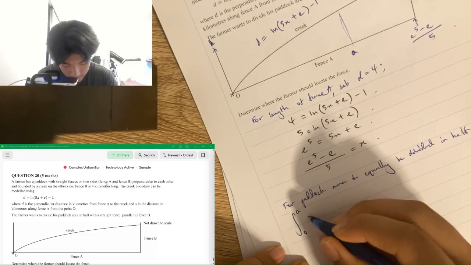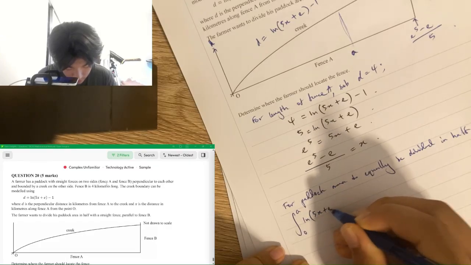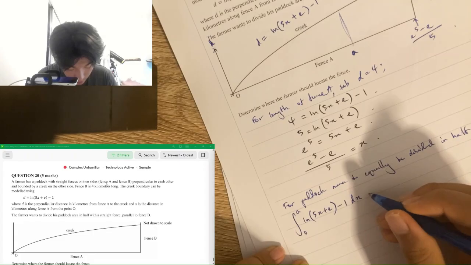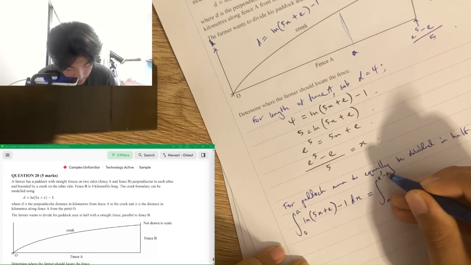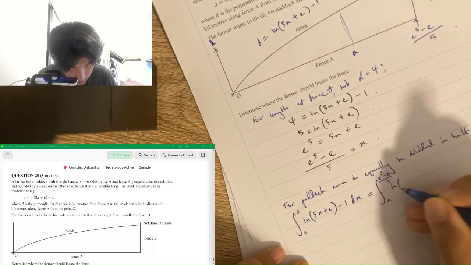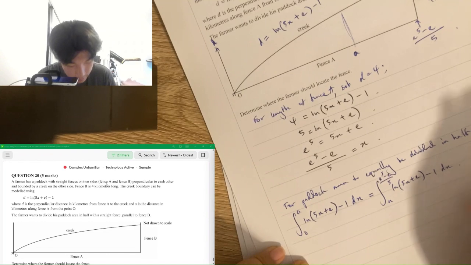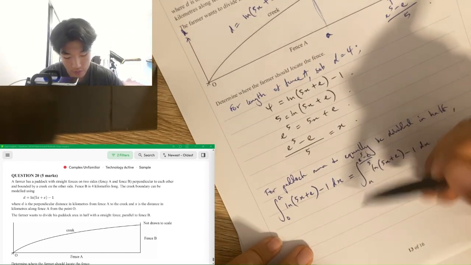Zero to a of ln of 5x plus e, minus 1 dx. This must equal a to e to the power 5 minus e over 5. These integrals need to be the same, and then we need to work out what a is.